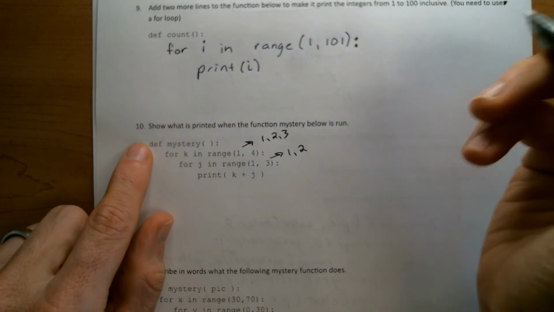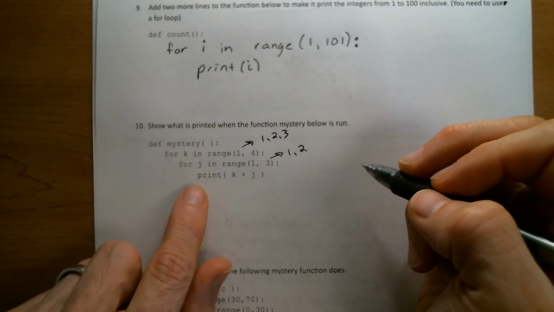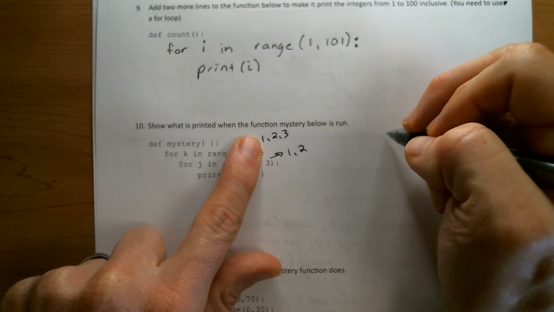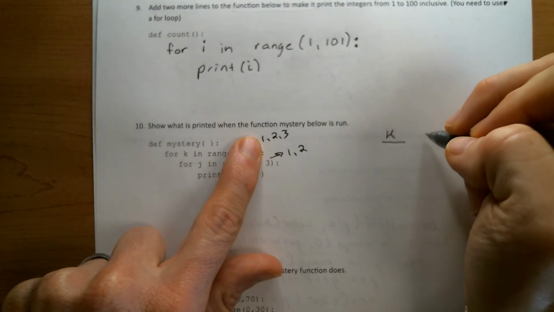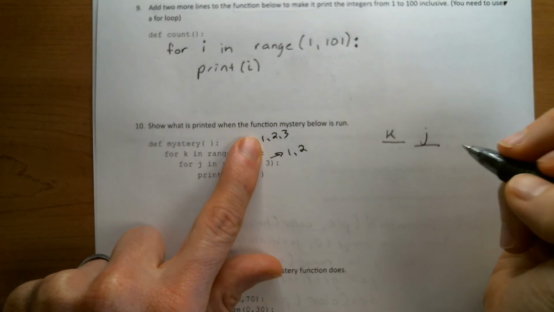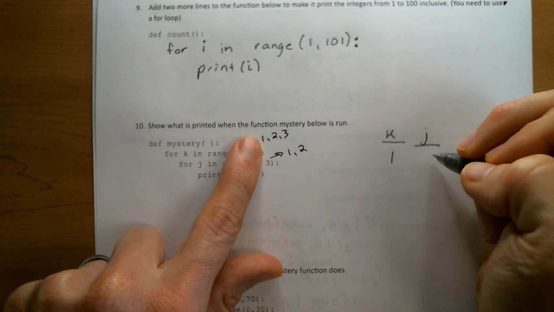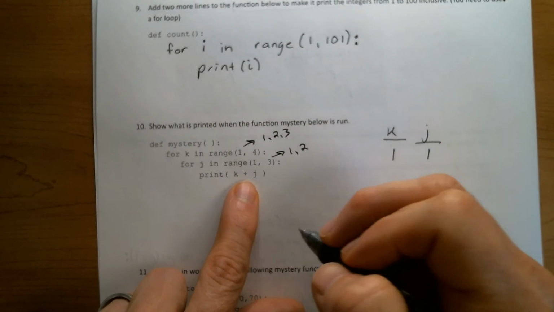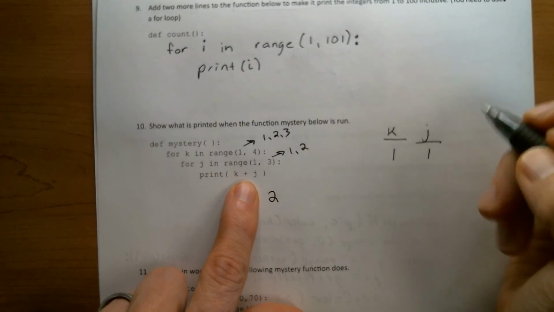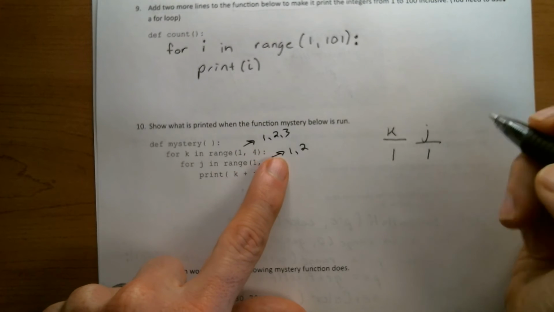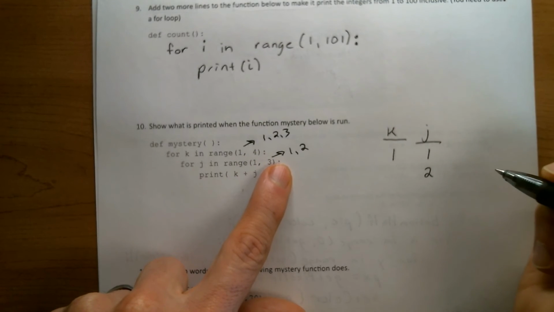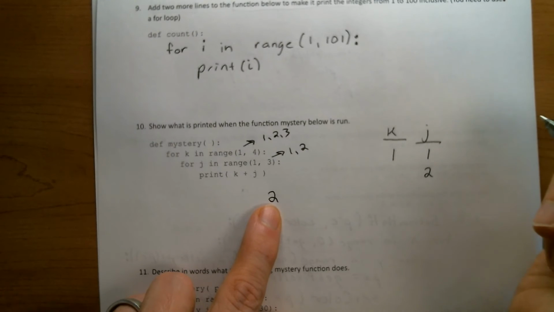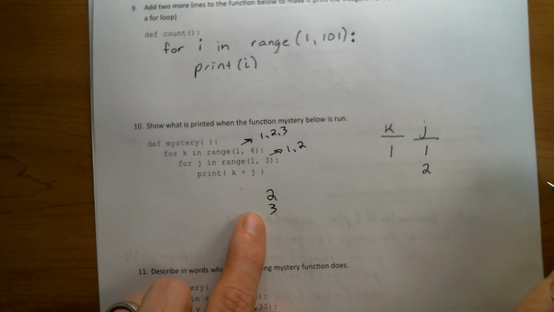Okay, so as we go through this, k is going to be 1. So let me do this over here. k is going to be 1, and j is going to be 1. It's going to print out k plus j, which means it's going to print out a 2. k is still going to be 1 when j goes to 2. So then it's going to print out 1 plus 2 and give me a 3.